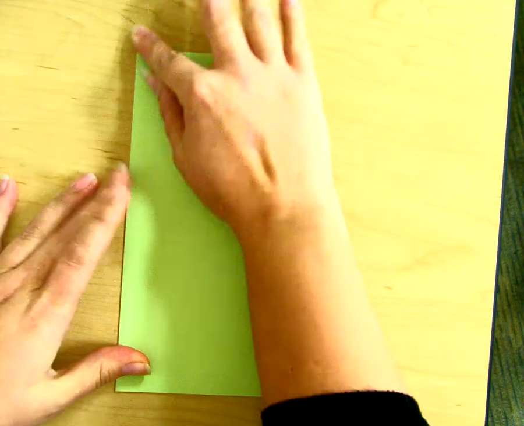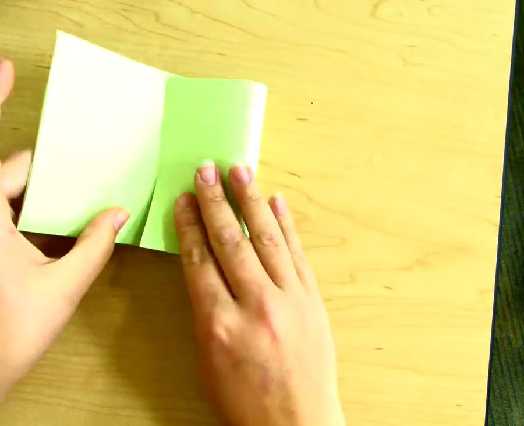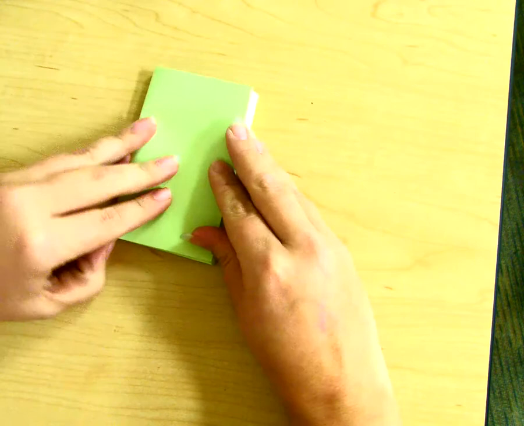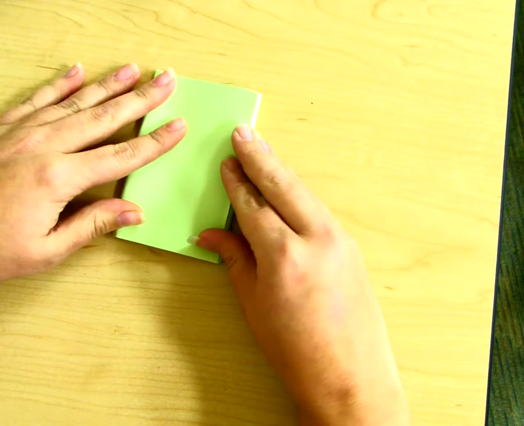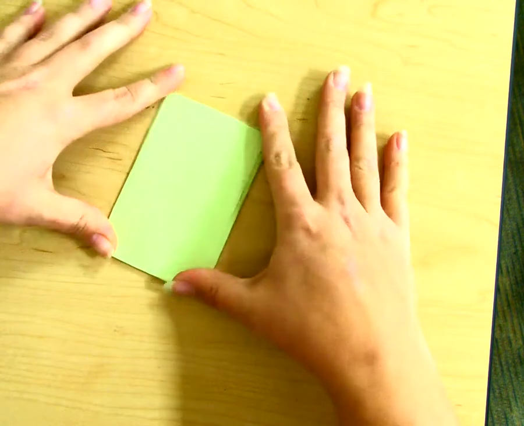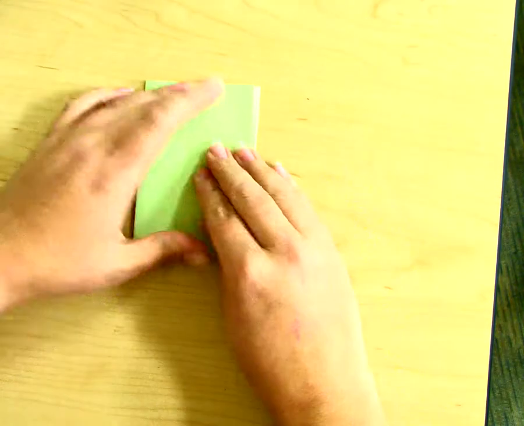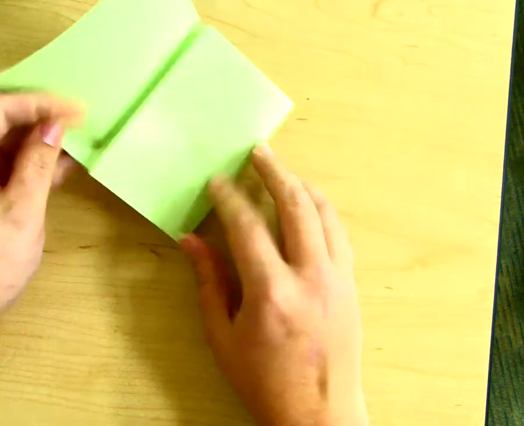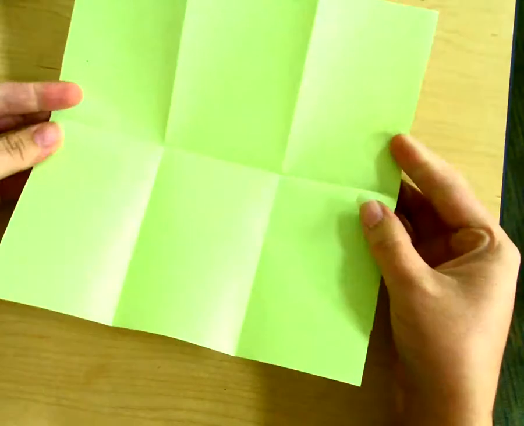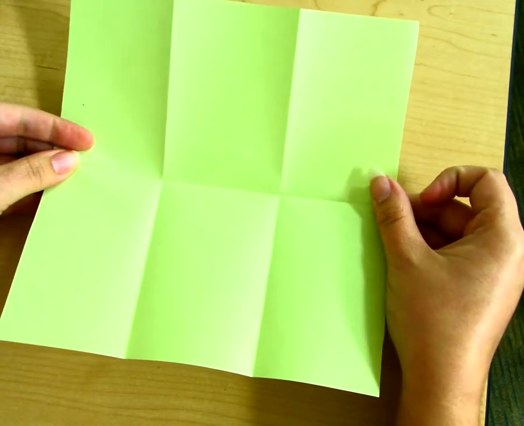And then after I fold it in half, I'm going to fold it 3 ways. It's kind of like you're folding a letter for an envelope. You want to fold it so your 3 pieces are about the same length. They're about the same size. It's not going to be perfect, but it'll be close enough. So it looks like this. So when you open it up, you should have 6 little pockets.